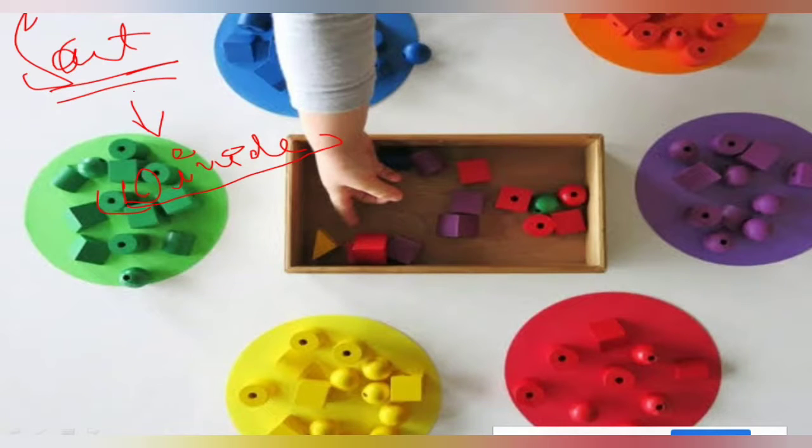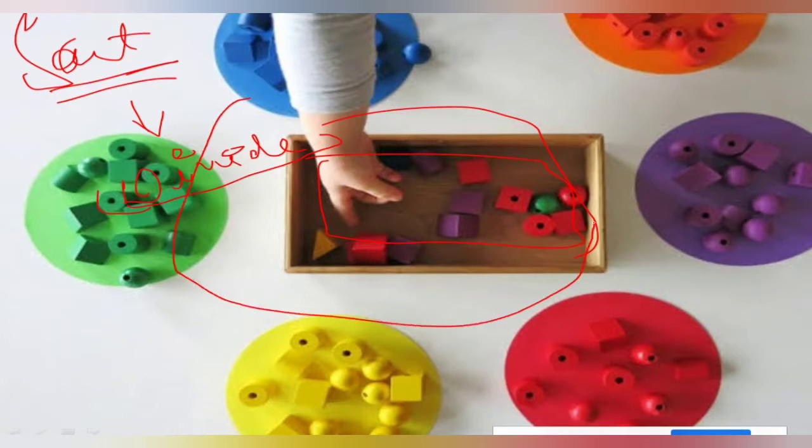So when I talk about this picture here, a girl or a boy is dividing shapes based on colors. Here is the mixture of the shapes, and here he has divided all the shapes into different colored plates. So green, blue, orange, purple or violet, red, and yellow. He has divided his shapes amongst all these colors.